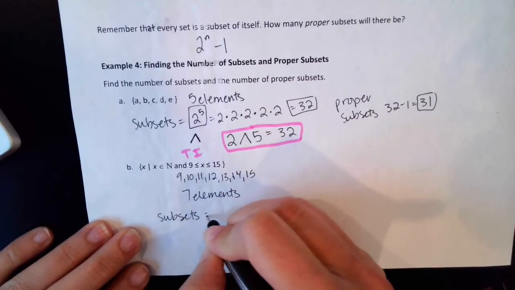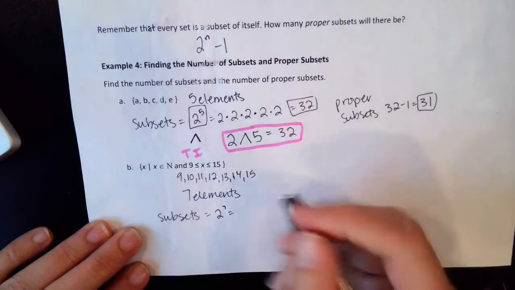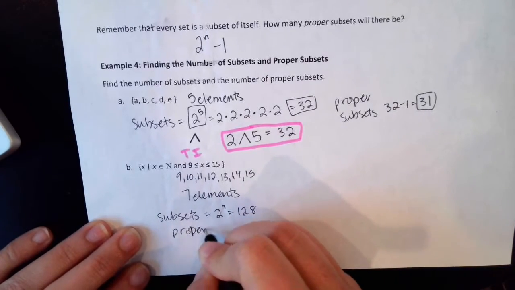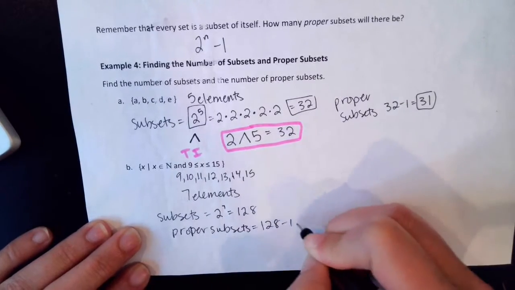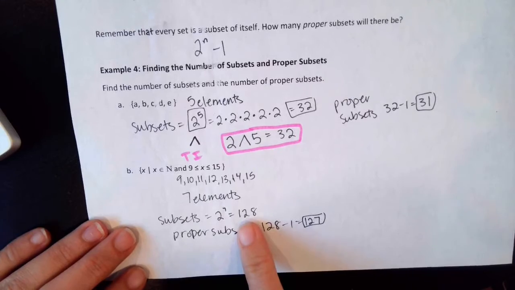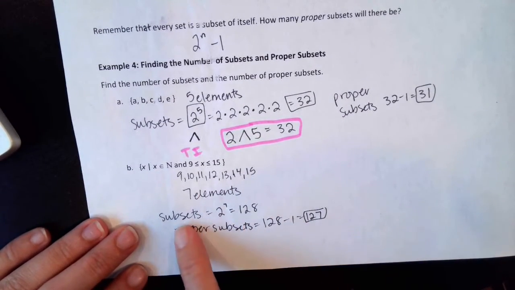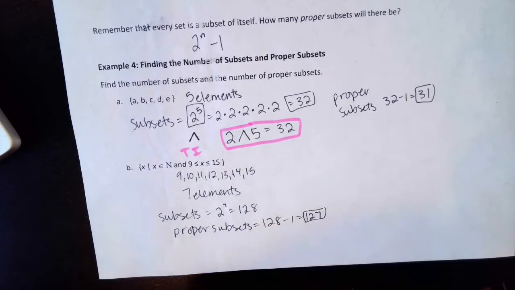So if you're doing subsets, you'll do 2 to the 7th and put that in your calculator. You should get 128. And then if you're doing proper subsets, you'll do 128 minus 1 and get 127 proper subsets. That's a lot of subsets. So I would never give you 7 elements and ask you to list all of the subsets because that would be 128 different combinations and that would take forever.